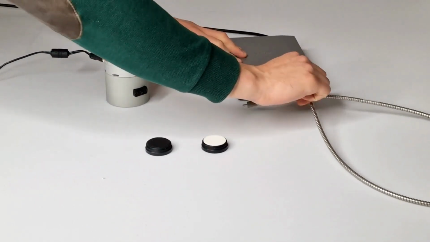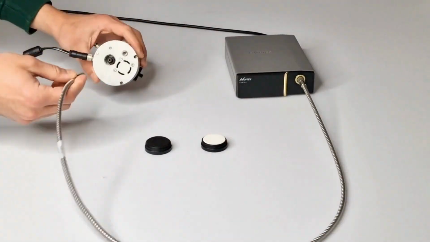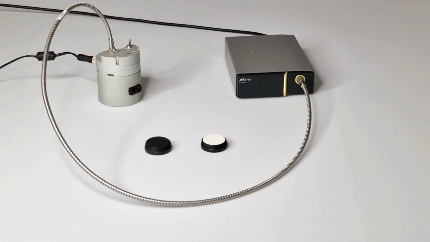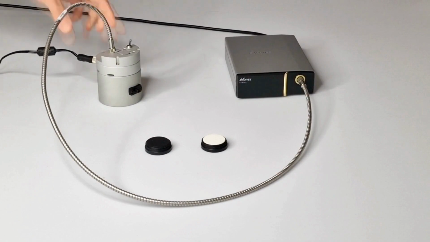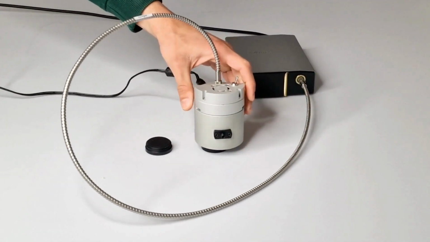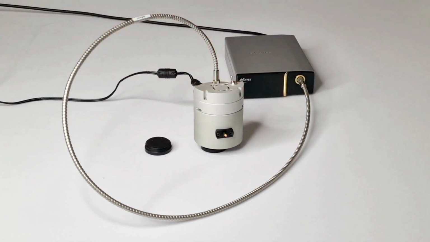Connect the fiber optic cable to the spectrometer and to the SMA port located on top of the integrating sphere. Place the integrating sphere securely on top of the calibrated white reflectance tile. Turn on the light source.